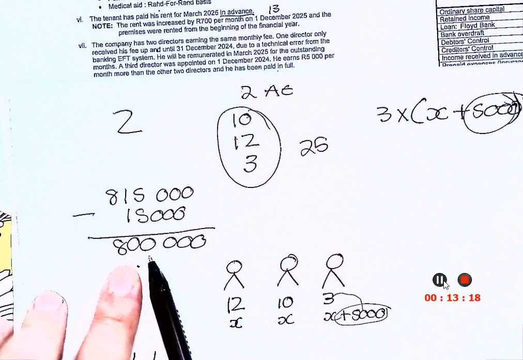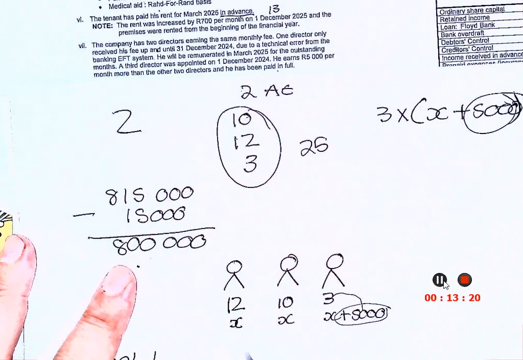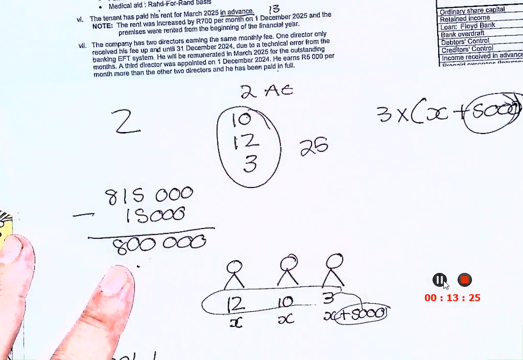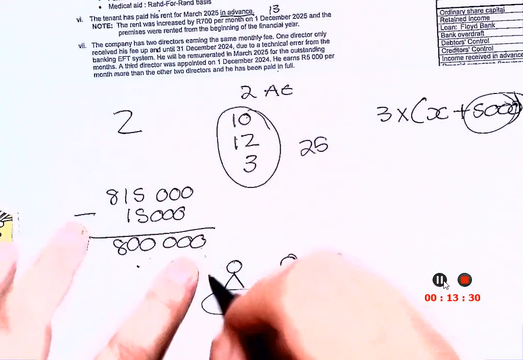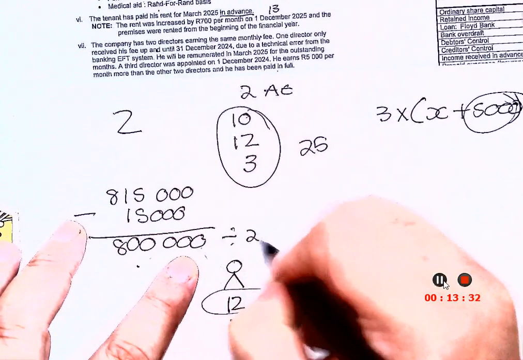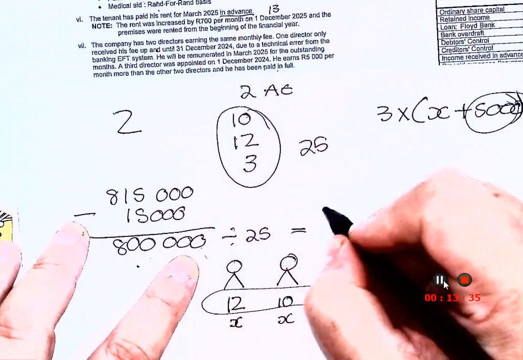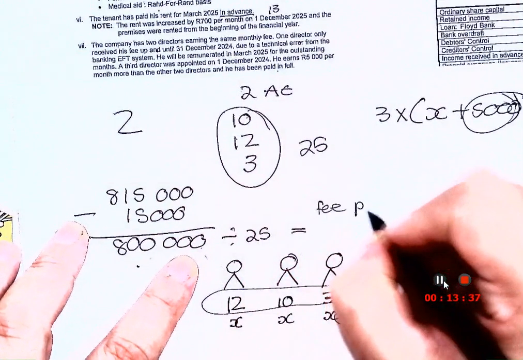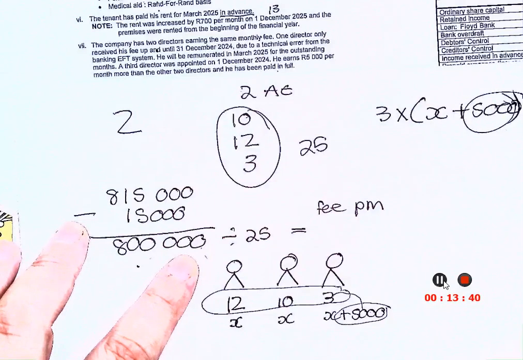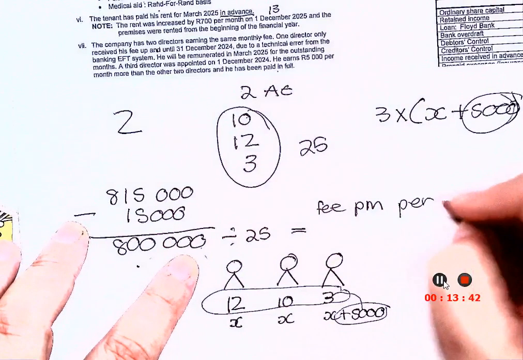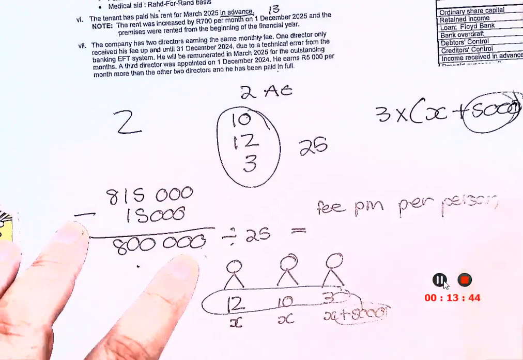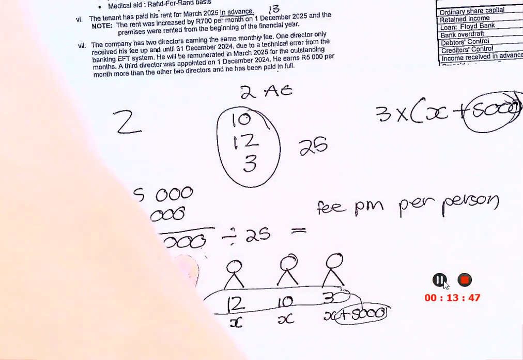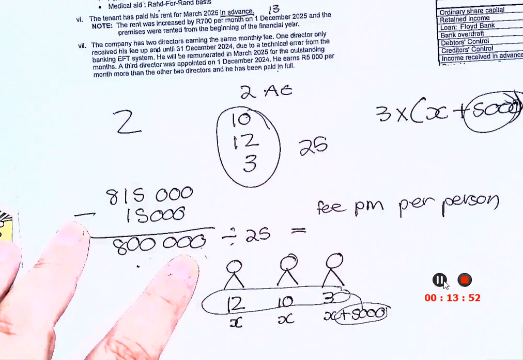So that 800,000 is, this guy got 12 months, this guy 10, this guy 3. So together it gives me 25 months. So if I say 800,000 divided by 25, I will get the fee per month, per person. So let's see. How much is that?